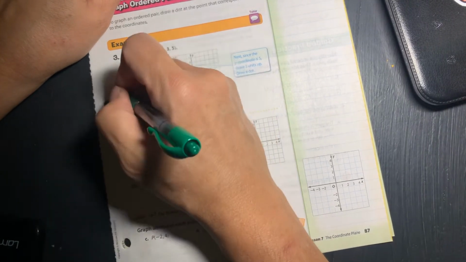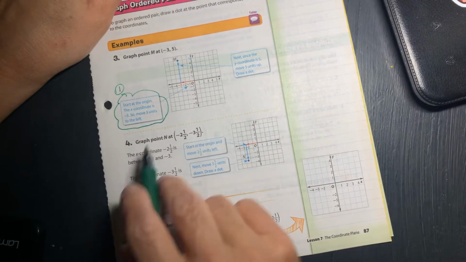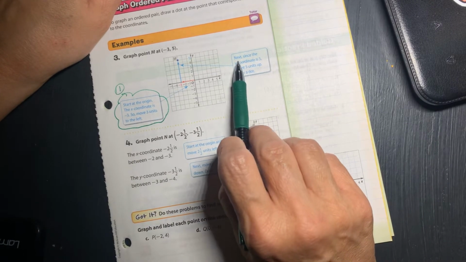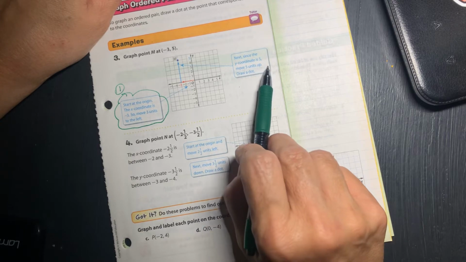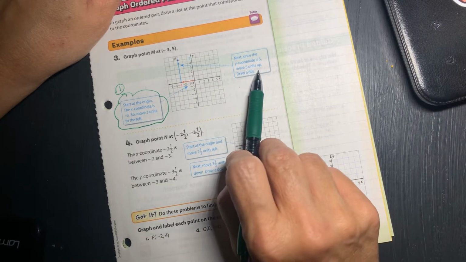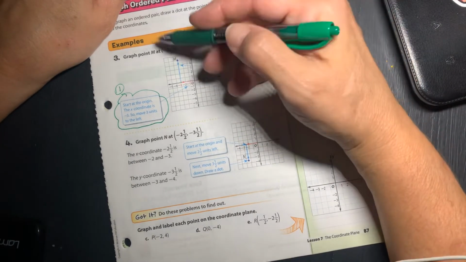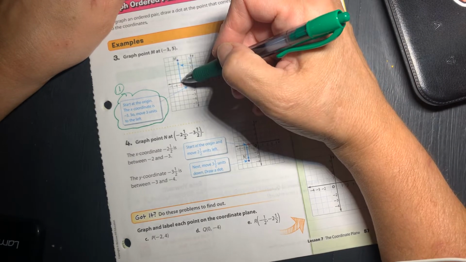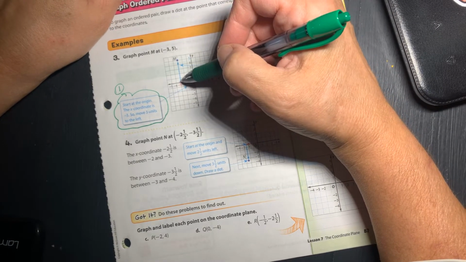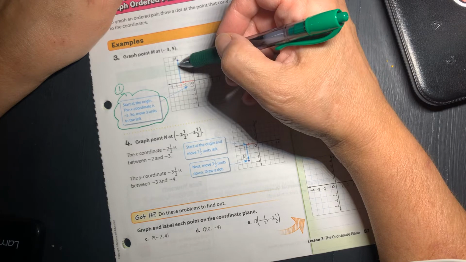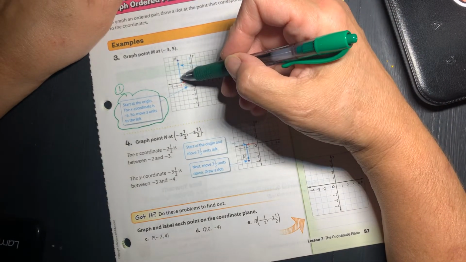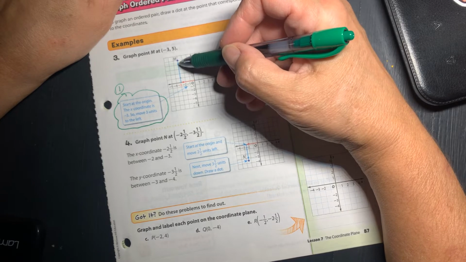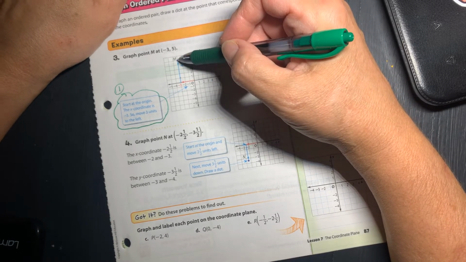So this will be the first thing you do. The second thing says, since the y coordinate is positive 5, move 5 units up and draw a dot. Now be very careful that you're counting units. A lot of people would go 1, 2, 3, 4, 5 and put it in the wrong place. So you want to start and go 1, 2, 3, 4, and 5. Okay.